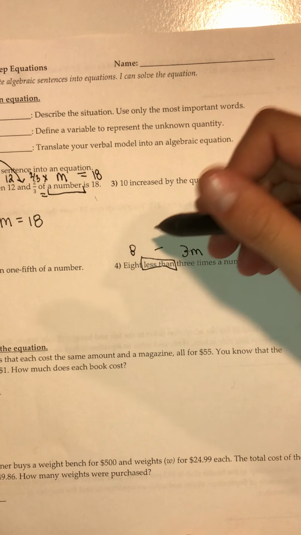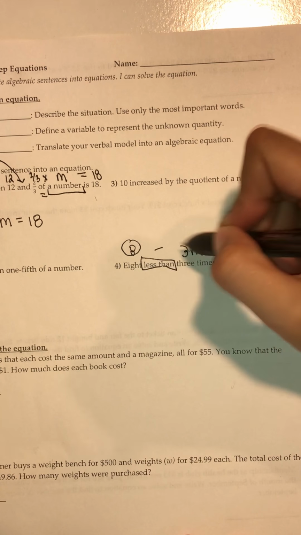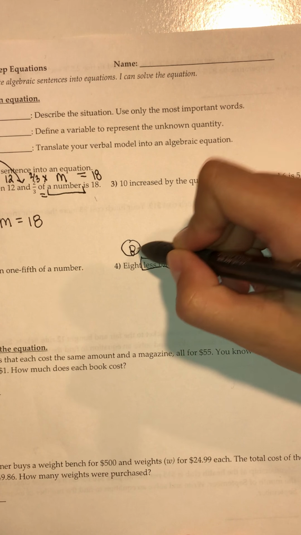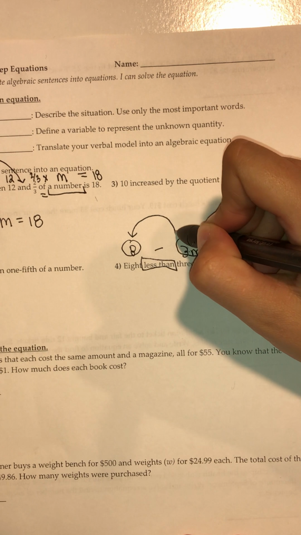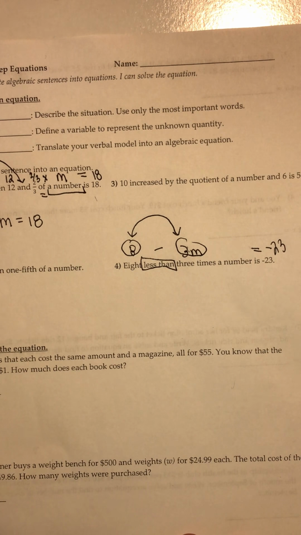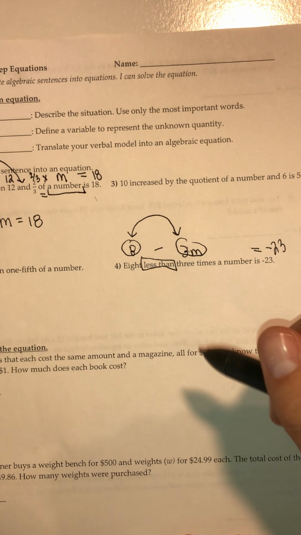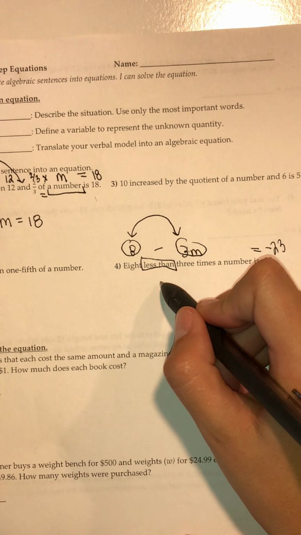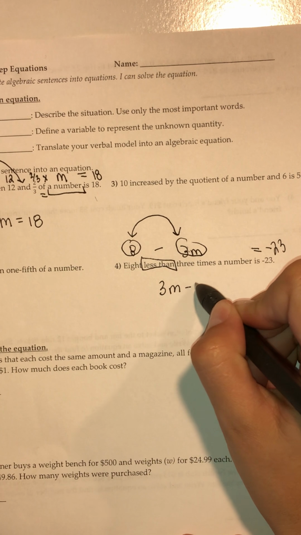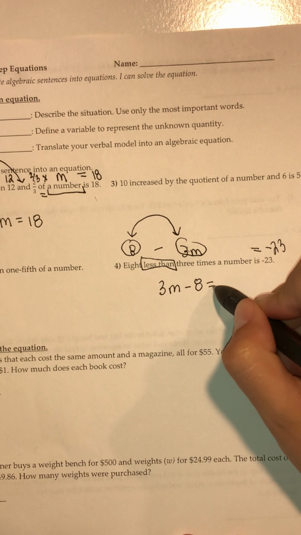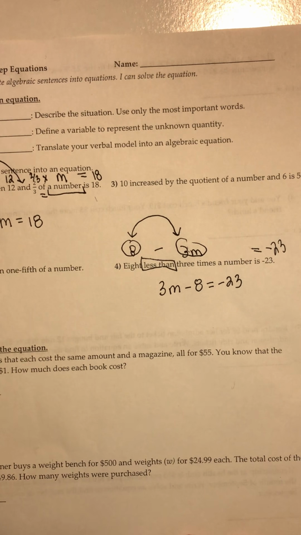Now, the word less than makes me remember that I need to take what I'm subtracting and flip it from the order that it was given to me in. So my algebra needs to say 3m minus 8 equals -23.